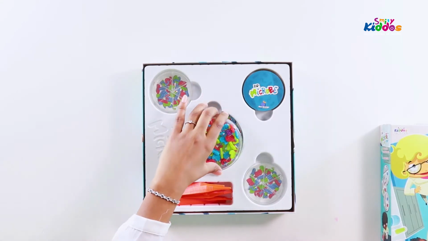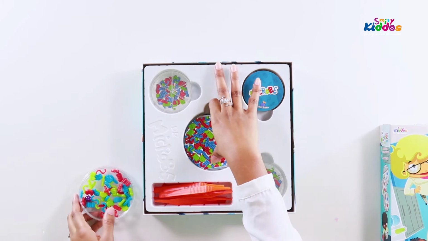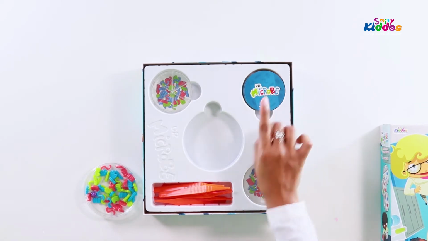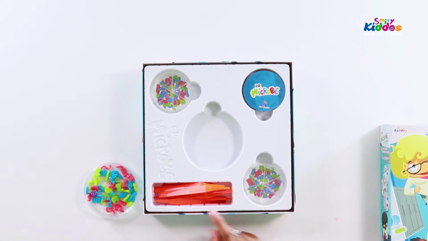So we will just find our instructional panel first. This particular game is designed technically by Roberto Fraga, and the visual designing is done by Stefan. So the components are 49 microbes, 54 research cards, 4 tweezers, 4 sectioned petri dishes, 1 large petri dish, and 1 illustrated rules.